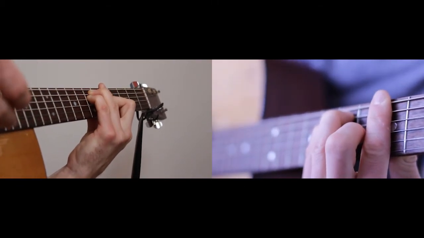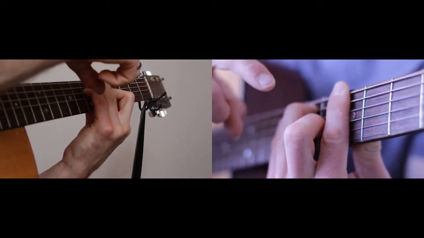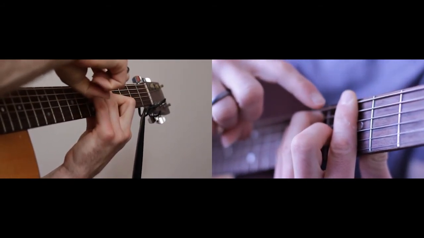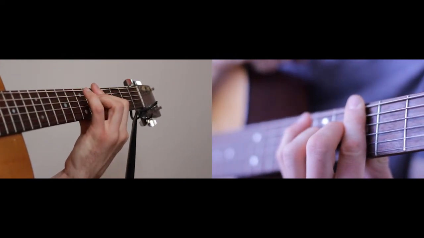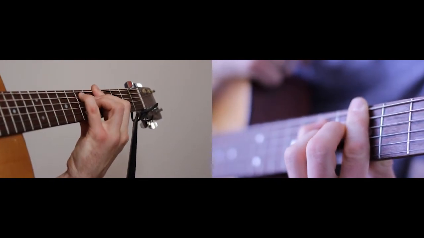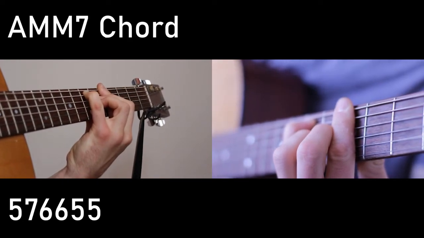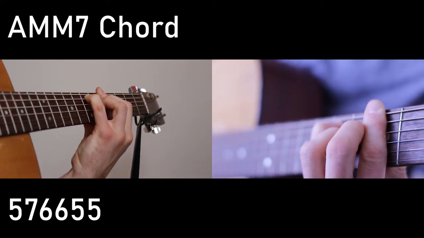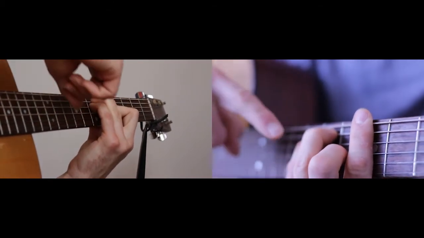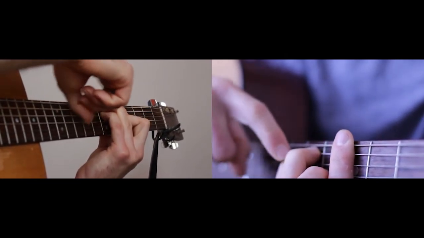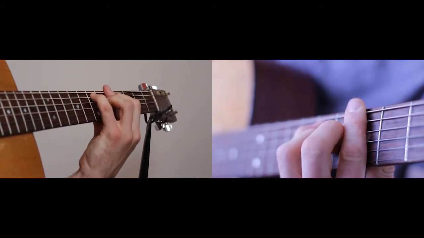So enough talk, let's do the shape. All you're going to do is swap around your fingers. Your middle finger is going to cover the D string now. Your ring finger is going to cover the G string now. And your pinky is going to cover the A string. So the only effective change we made was to the D string. The D string with our pinky here is actually just getting shifted down by 1 fret. So that's why we rearrange our hand.